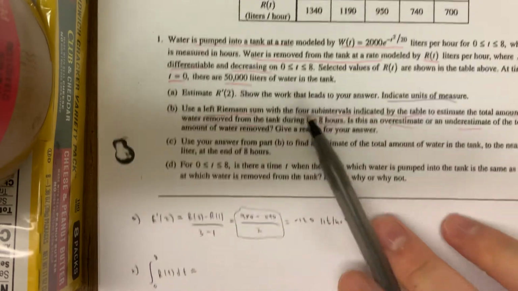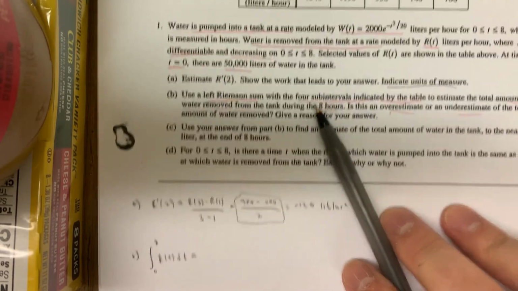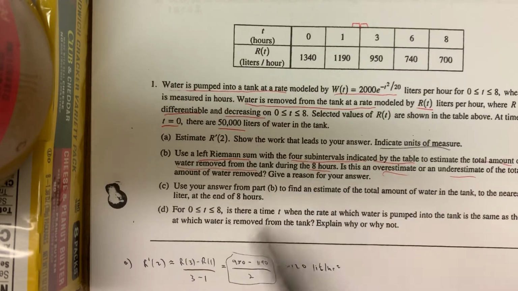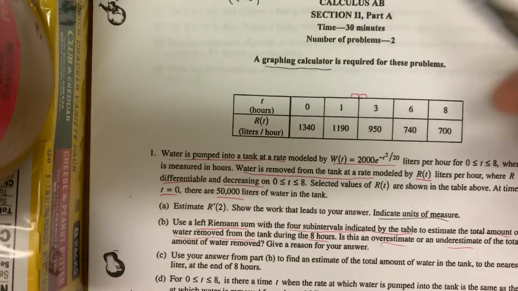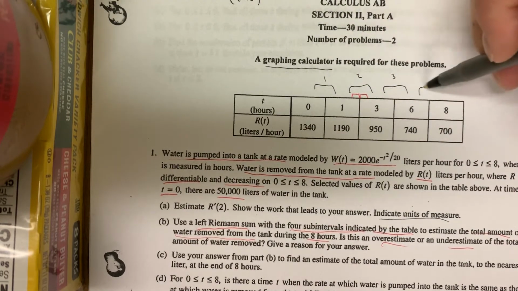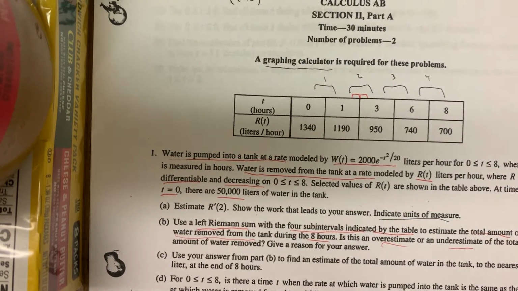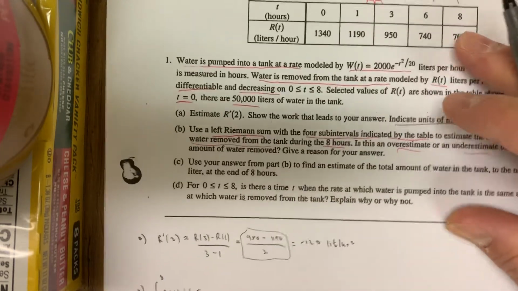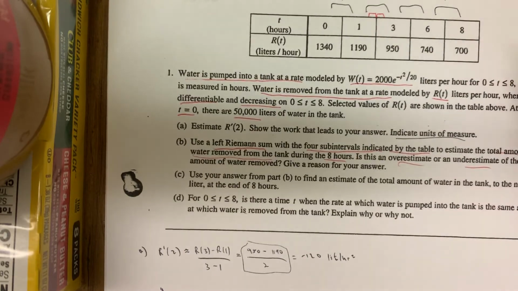But sometimes it's a Riemann sum with the subintervals indicated by the data in the table, okay? And it's over the first 8 hours. So what are my subintervals here? Okay, 0 to 1, 1 to 3, 3 to 6, and 6 to 8. So here you actually have to calculate not the area of a trapezoid separately, the area of all the rectangles separately. It's a lot easier because the area of a rectangle is base times height.